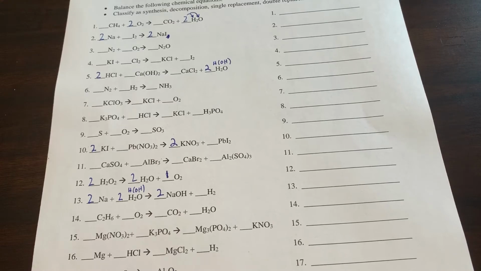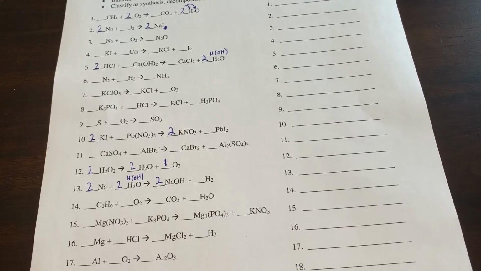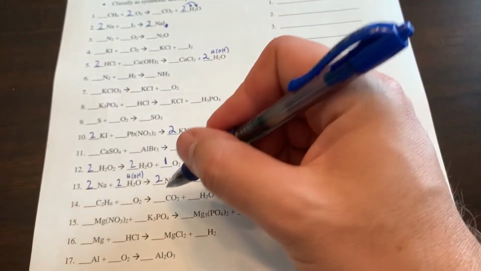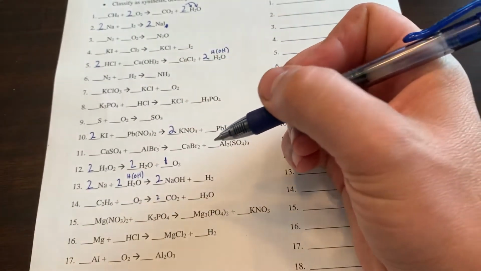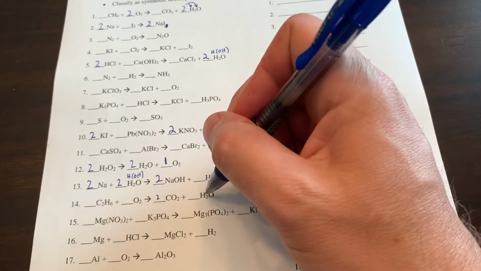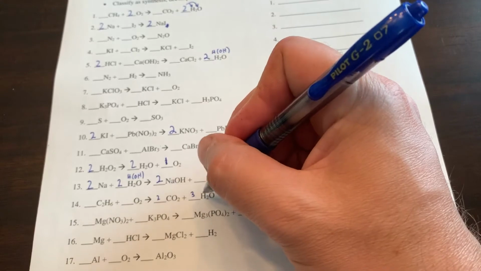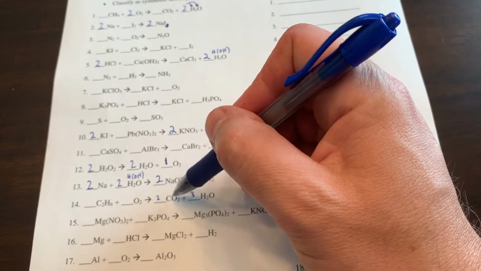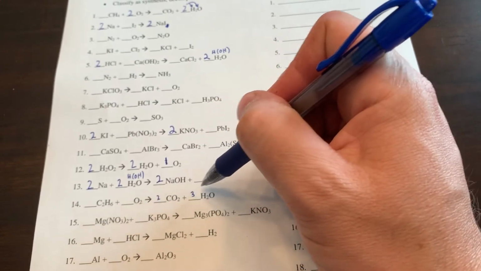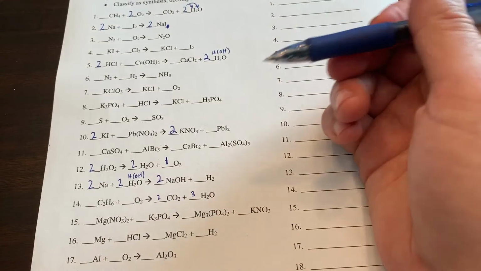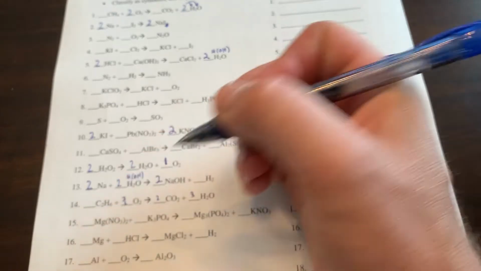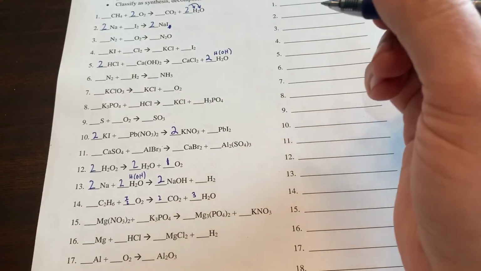Number 14, I think, gave people more trouble than just about any other problem on here. Because if you start balancing it, you've got 2 carbons on the left, you've got 1 on the right, so you put a 2 right there. You've got 6 hydrogens there, 2 on the right, so you put a 3 right there because 3 times 2 is 6. Then we count out the oxygens. We've got 2 on the left, and then we've got 2 times 2, which is 4, plus 3, which is 7. So what times 2 is 7? Well, that's 7 halves. That's no good. We can't have a fraction there.